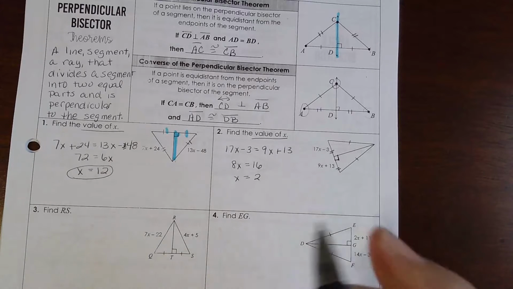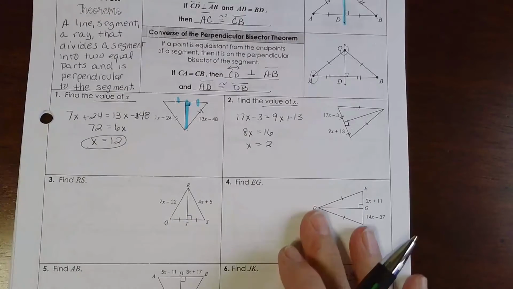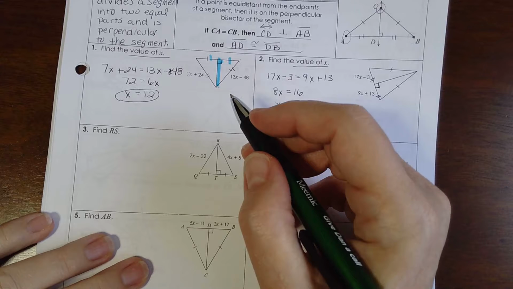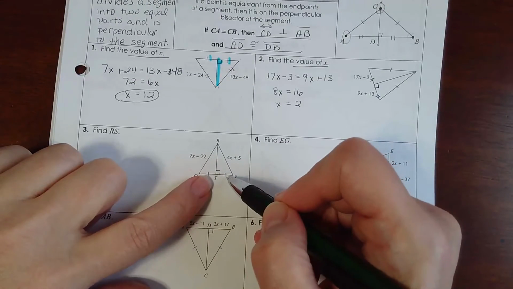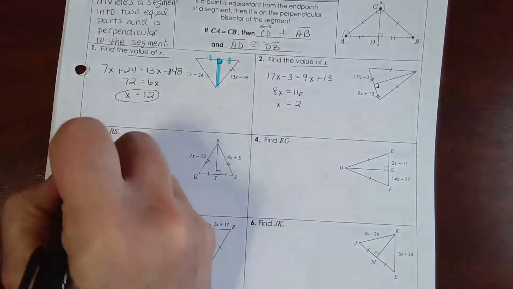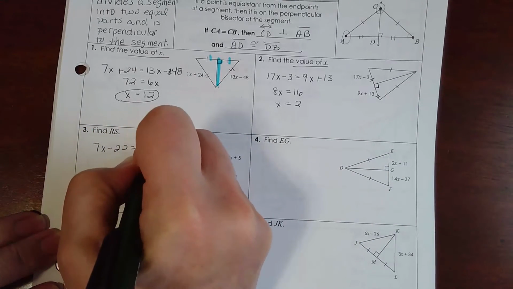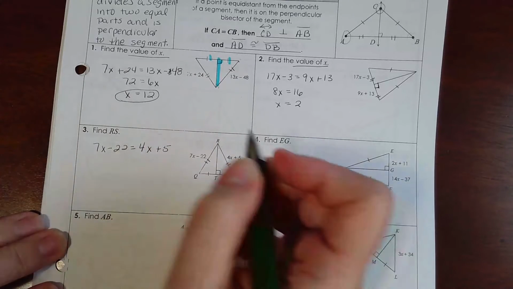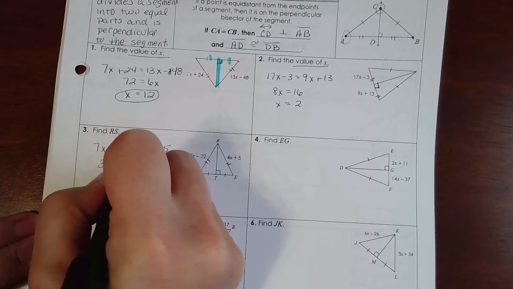All done. All right. For these next 4, we do need to plug it in. All right, so number 3, it's perpendicular. These pieces are congruent, which means that these sides are going to be congruent. So you're going to have 7x minus 22 equals 4x plus 5. Subtract your 4x, so we get 3x. Add your 22, so we get 27.